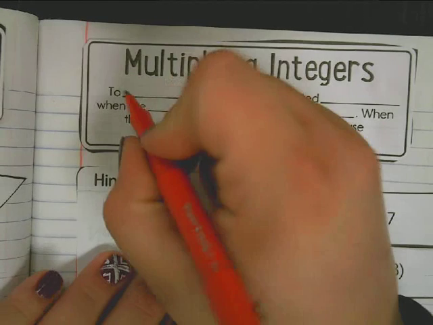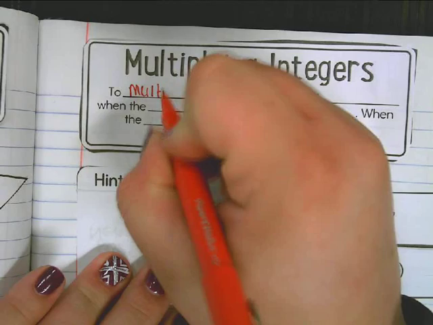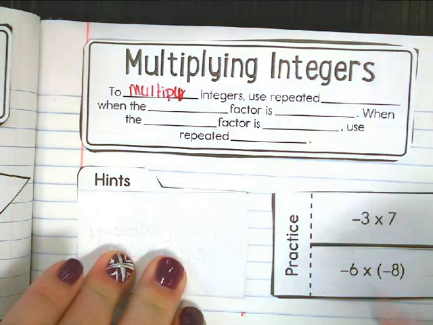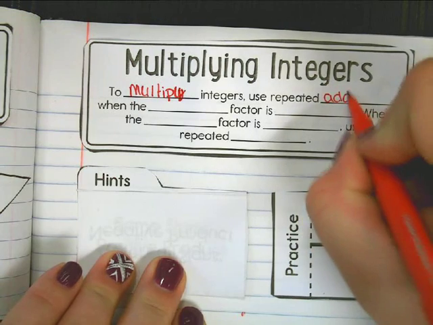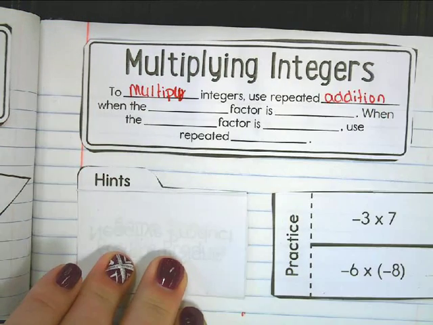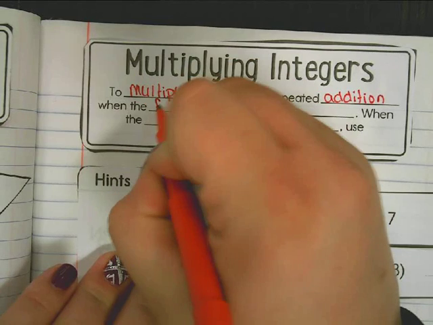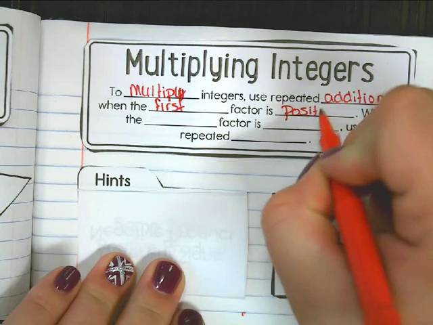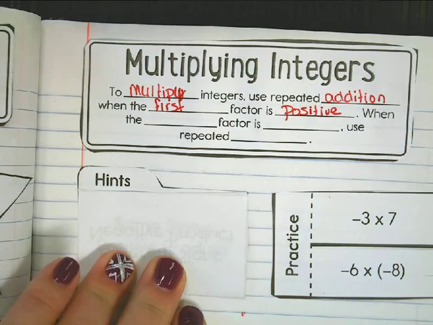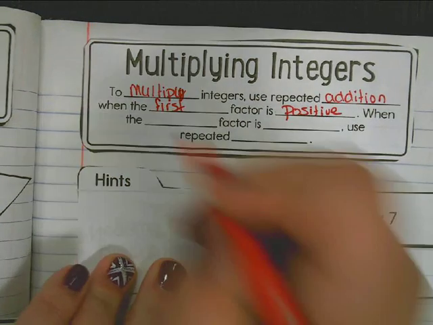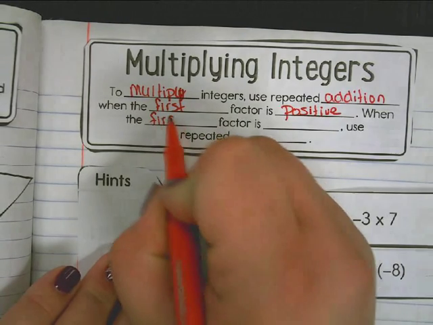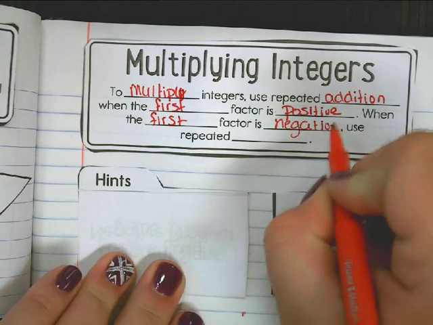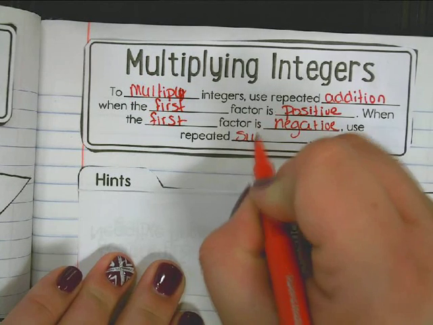To multiply integers, use repeated addition when the first factor is positive. When the first factor is negative, use repeated subtraction.